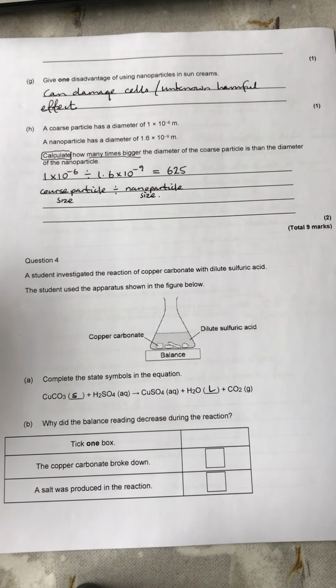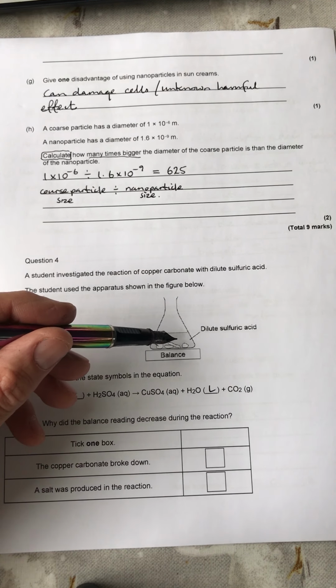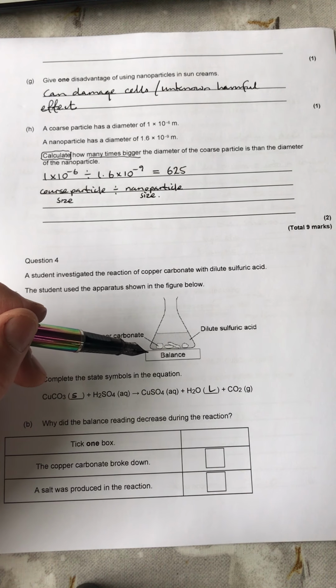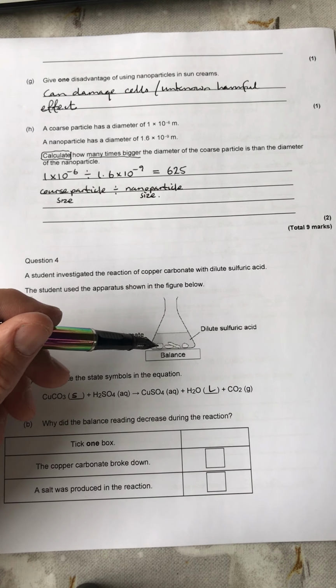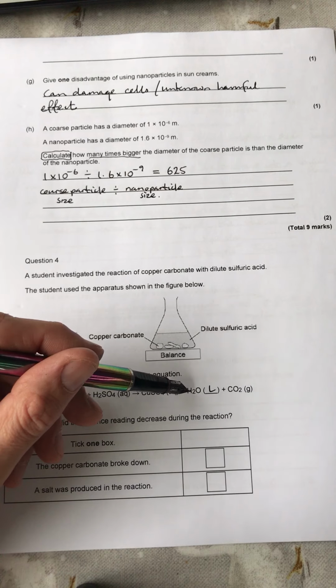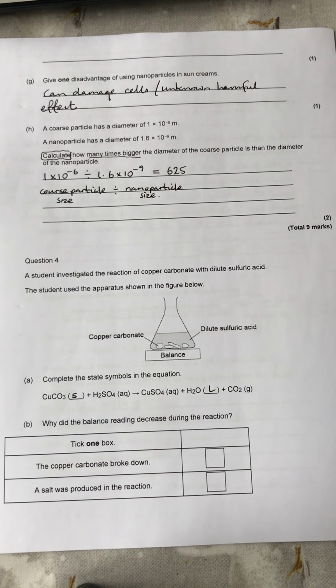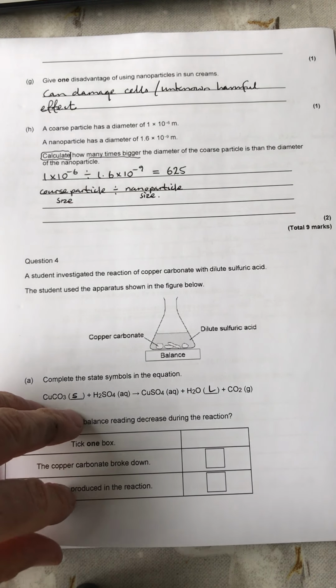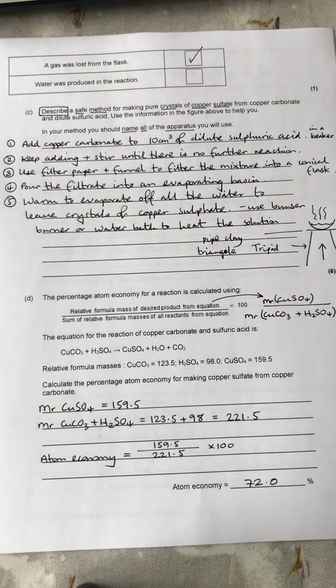Question 4. We've got a reaction between copper carbonate and dilute acid. The flask with the reaction mixture in is sat on a balance. First question, state symbols. Well, the copper carbonate is a solid, it shows you in the diagram, and water is a liquid. Why did the balance reading decrease? And the answer is because you produce carbon dioxide gas, which is escaping.